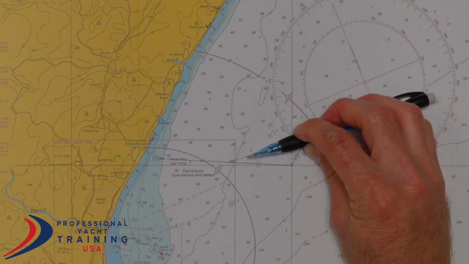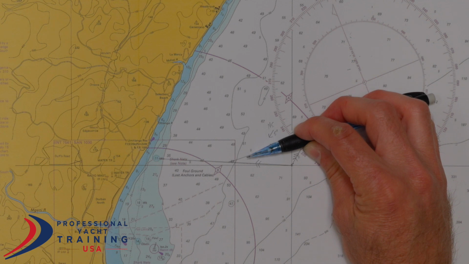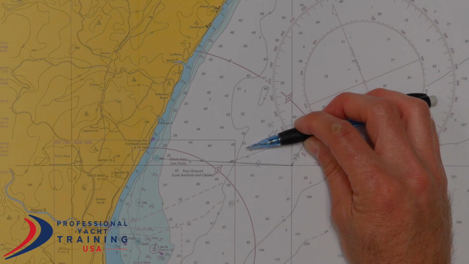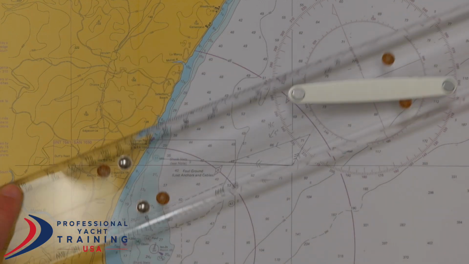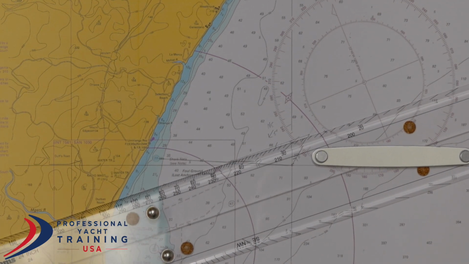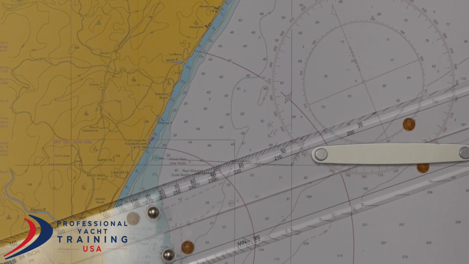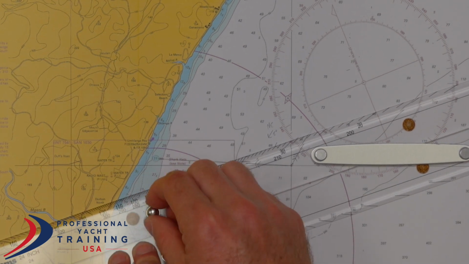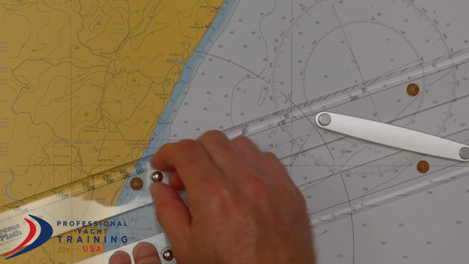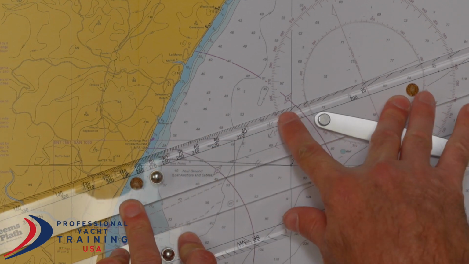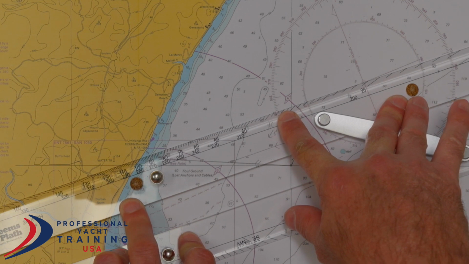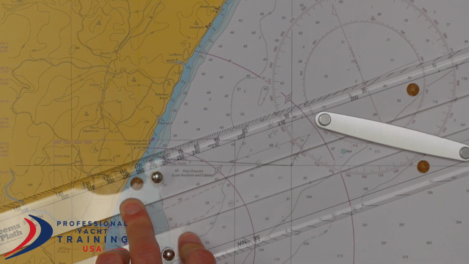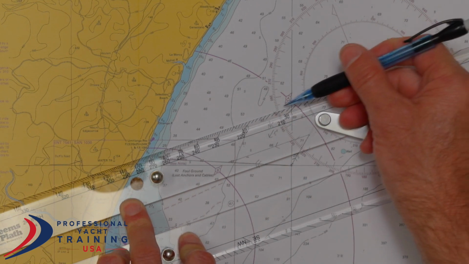So instead, the final step in this problem is to take that water track and make an adjustment 5 degrees towards the wind. So let's do that accurately. I'm going to go ahead and line my rules up with my water track. I'm going to go ahead and transfer them up to my compass rose. Again, you've got a couple of degrees of freedom on your answers, but you should be in the vicinity of 251, 252.